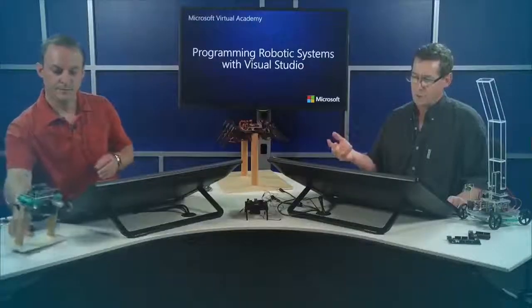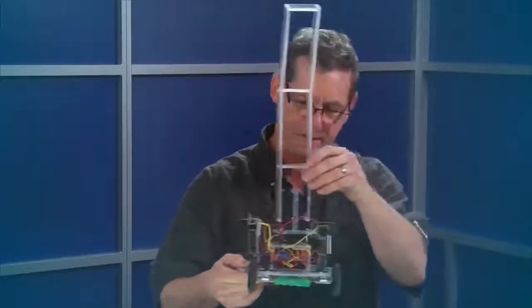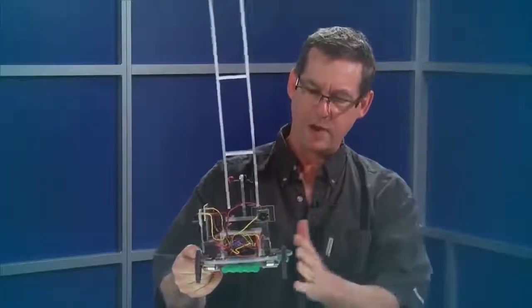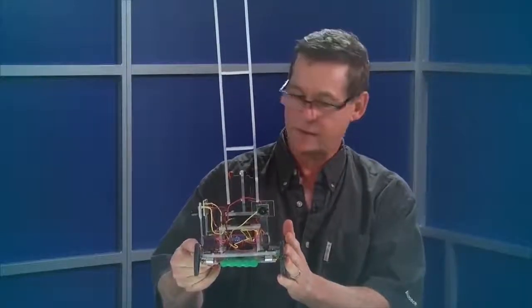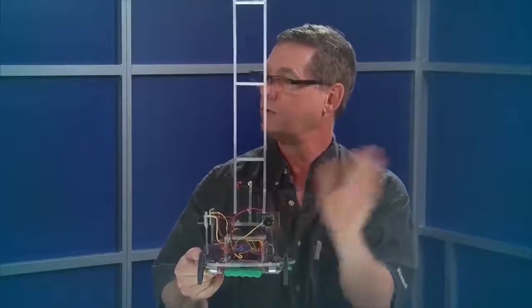The second robot is over near me, Paul. It is this one that you mentioned has an arm on it, but it's a little bit bigger. It's got more powerful wheels, DC gear motor wheels, and then it has these sensors on it, so it can look around.